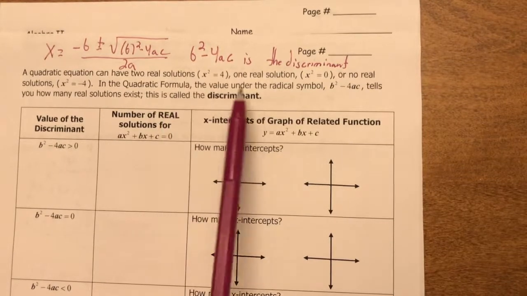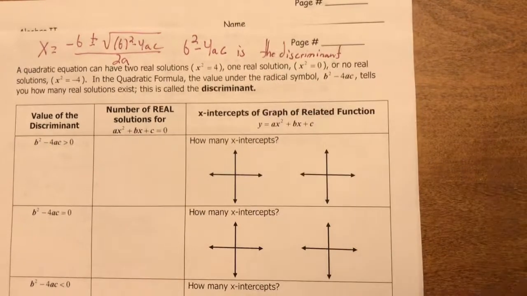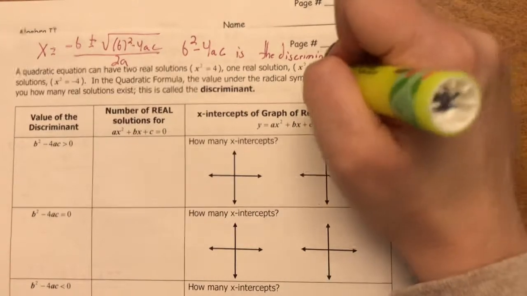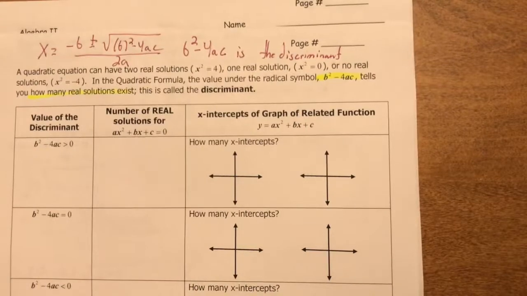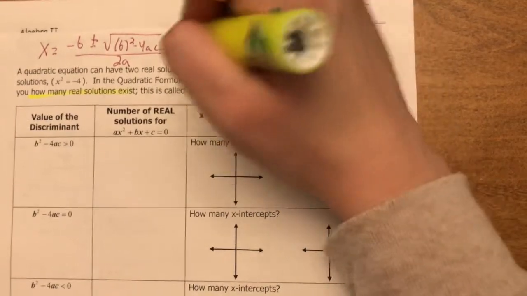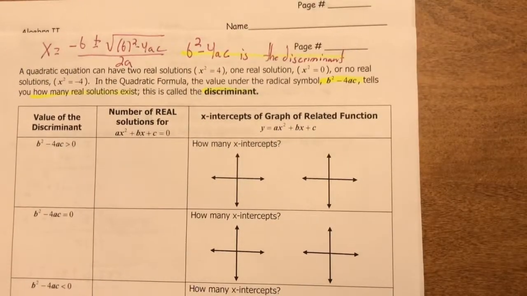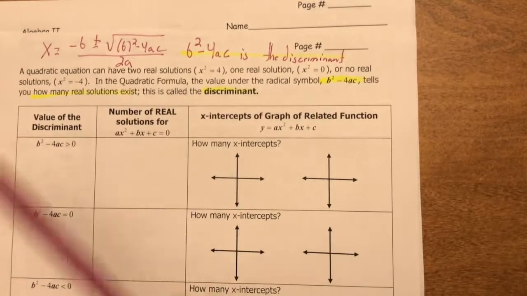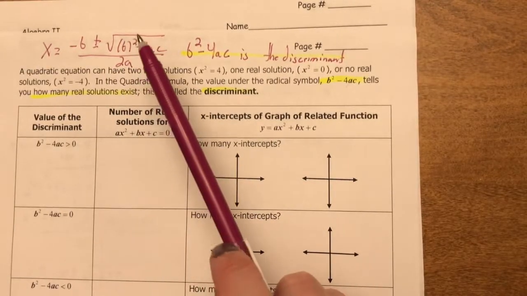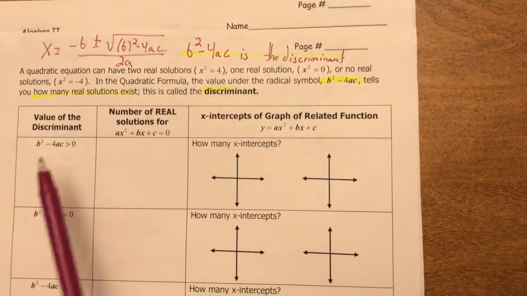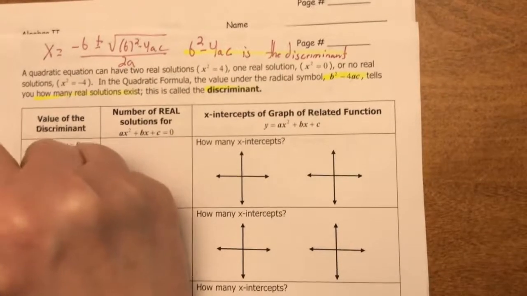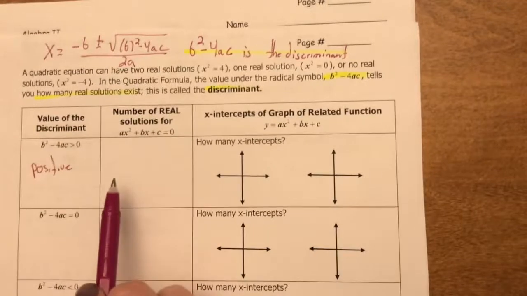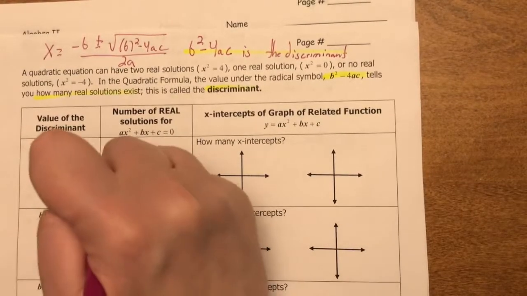So in the quadratic formula, the value under the radical symbol, b squared minus 4ac, tells you how many real solutions exist. This is called the discriminant. So b squared minus 4ac is called the discriminant, and that value under here tells you how many real solutions exist. So when I read this, it says when b squared minus 4ac is greater than 0, that means when it is positive, we will have two real solutions.